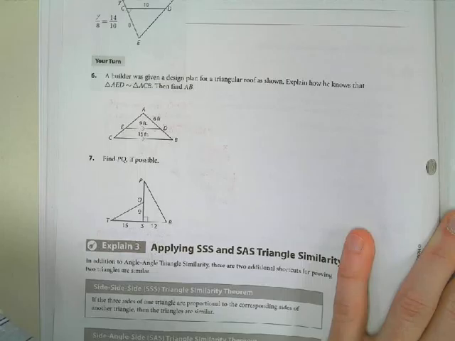So again, try and put this up. So you come up with, label the side you're trying to find as X.